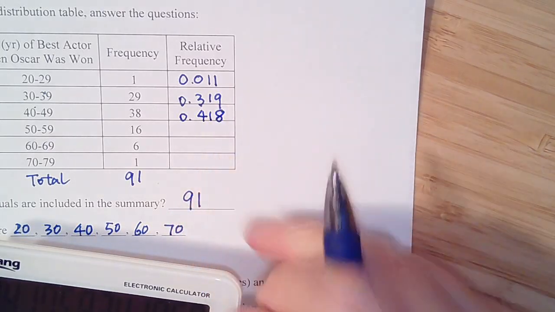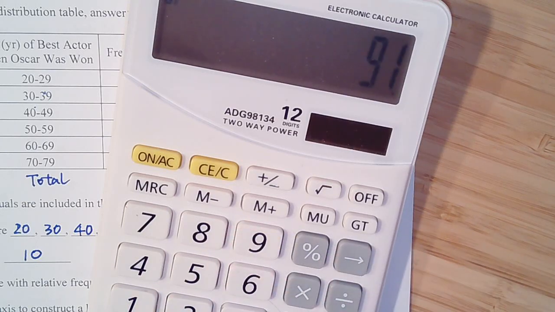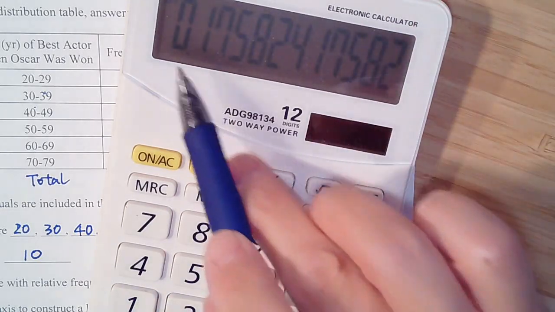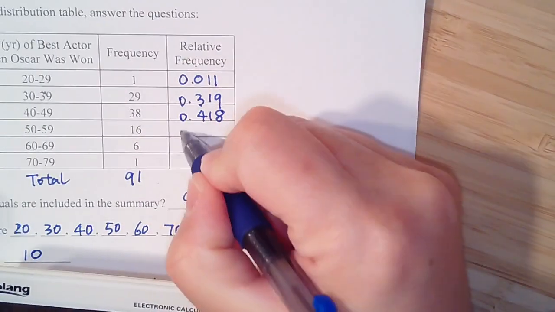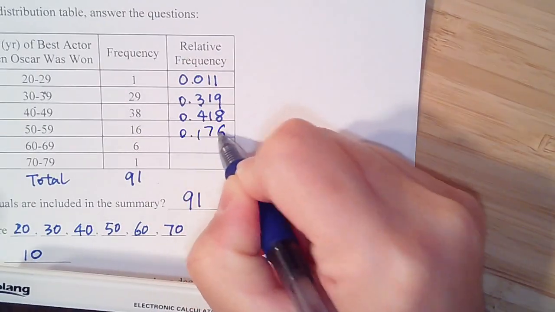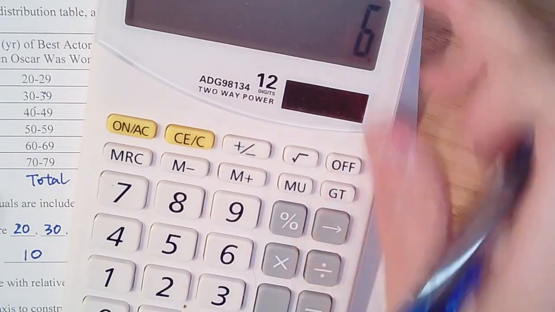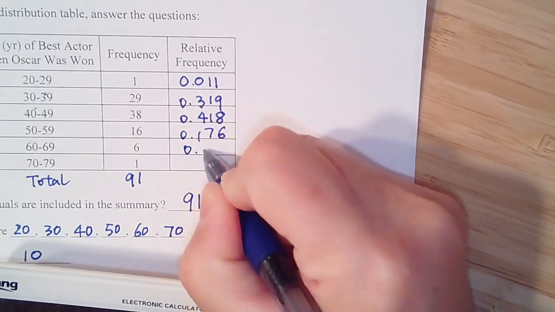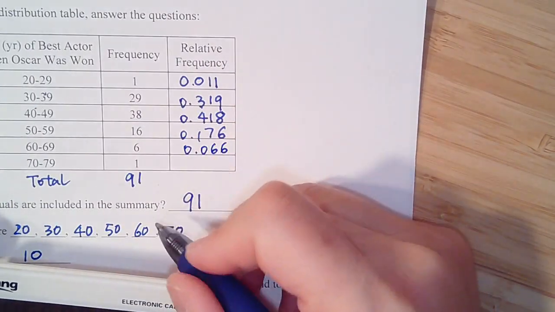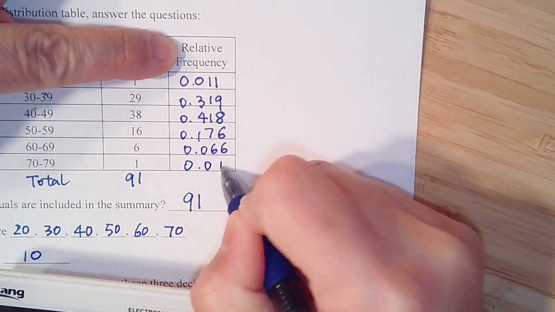And the next one is 16. 16 divided by 91 gives 0.176. Then 6 divided by 91 is 0.066. And the last one is 1, so I can just copy that number, 0.011.